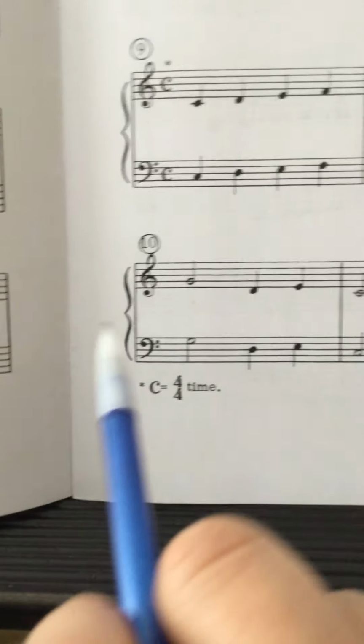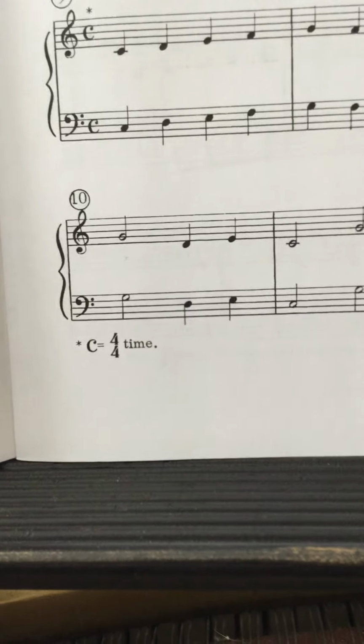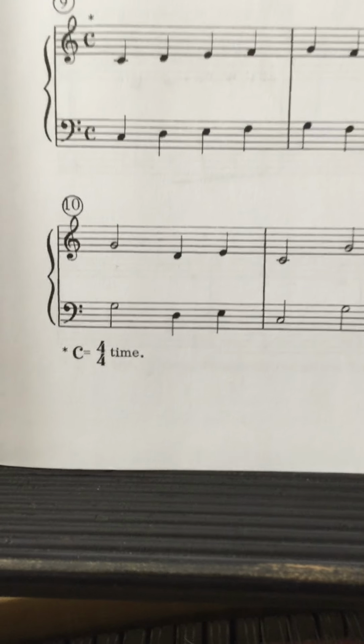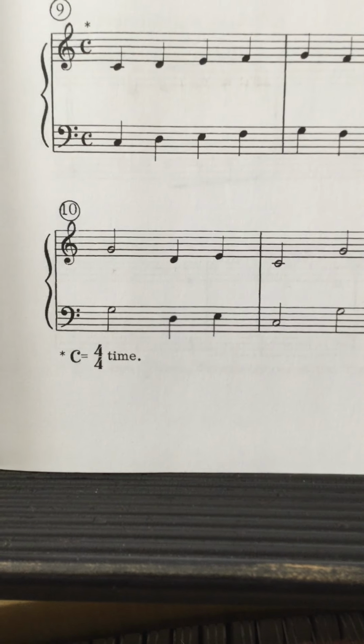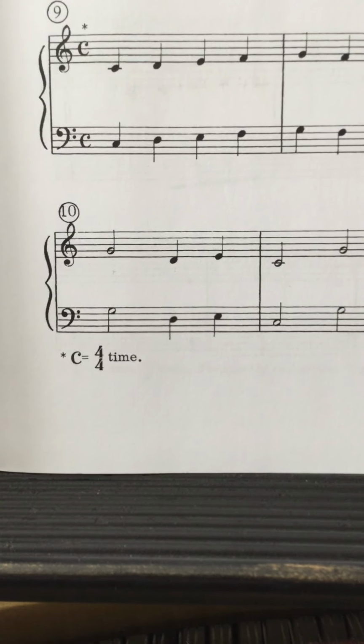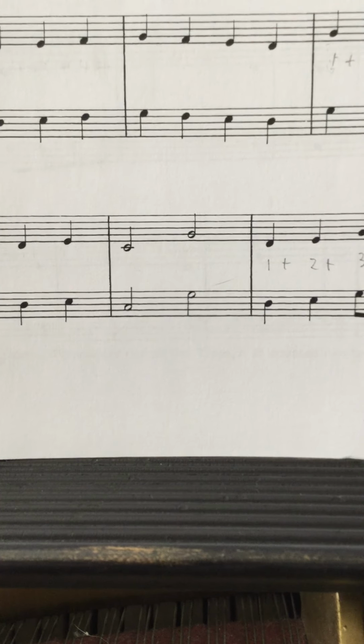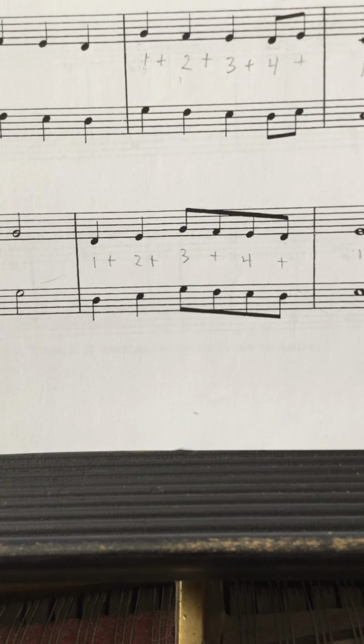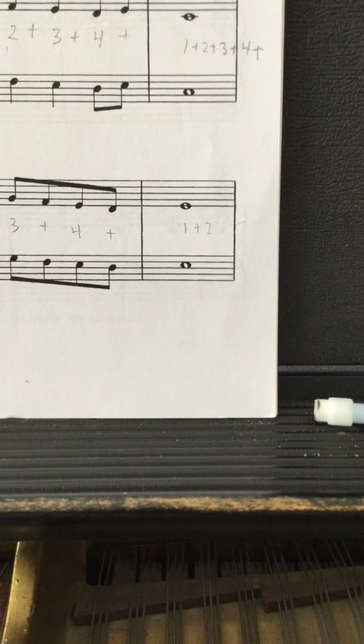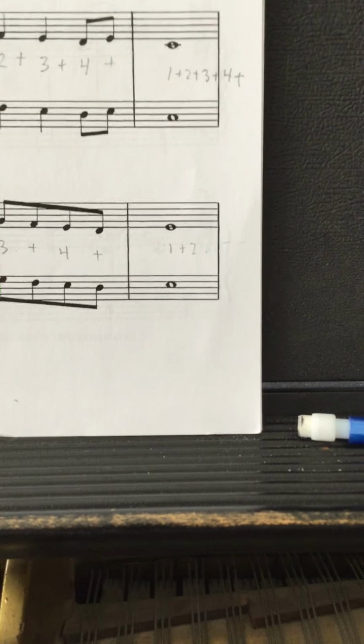All right, let's try line 10. Hopefully that makes sense, and then we'll put them together. Line 10, 1, 2, ready, and go. And 1, 2, and 3, and 4, and 1, and 2, and 3, and 4, and 1, and 2, and 3, and 4, and okay, so hopefully that makes sense.